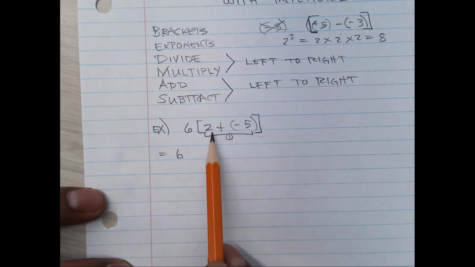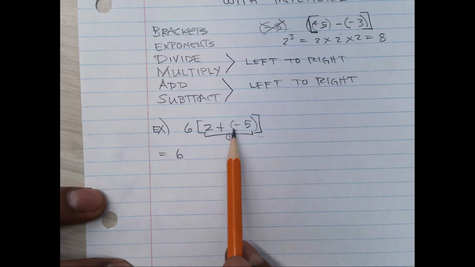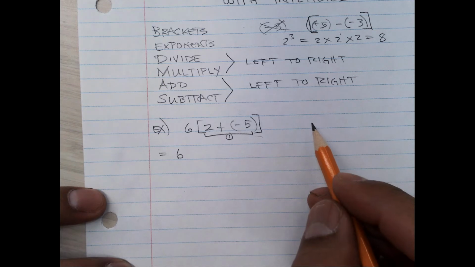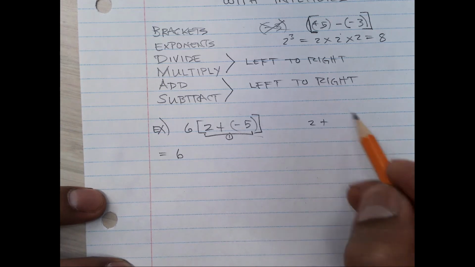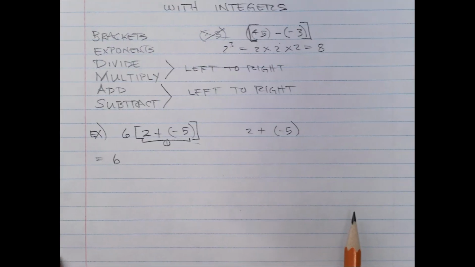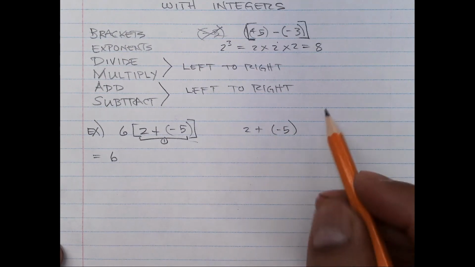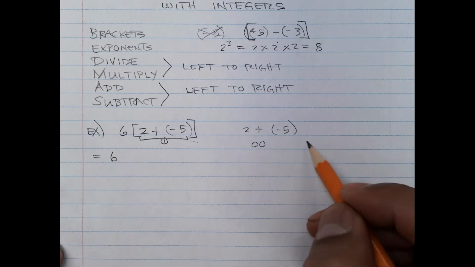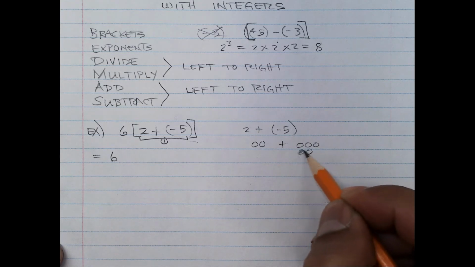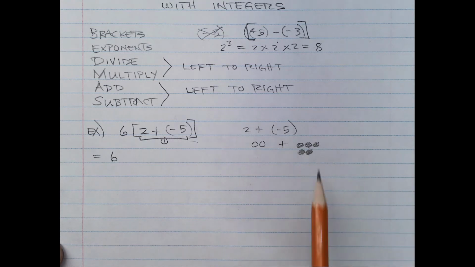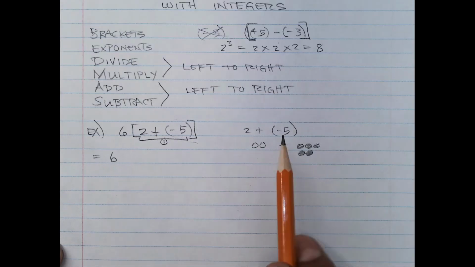Now this is 2 plus -5, and if you need a review on adding integers, let's do this off to the side. Have a look at a little review from grade 7 integers. If I was to use integer chips, this would be 2 plus 5 negative chips that I will shade in, because I believe in grade 7 they used shaded in as negative chips and unshaded as positive chips.